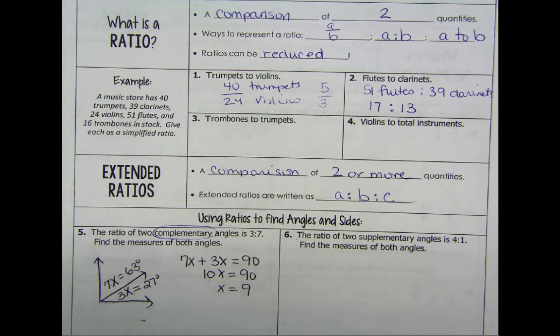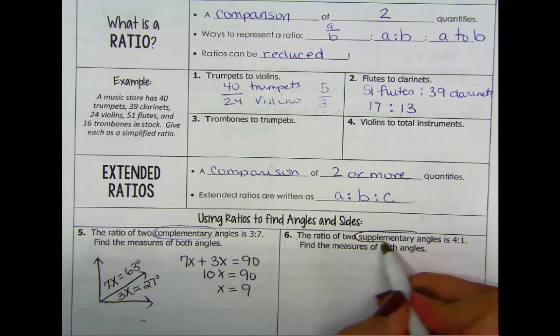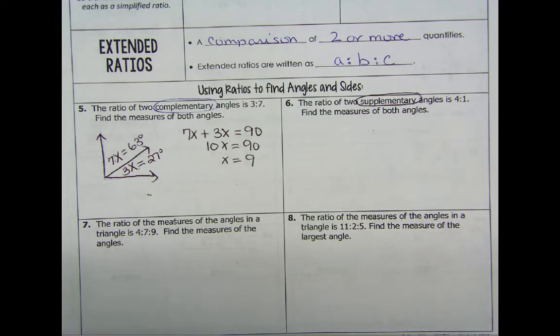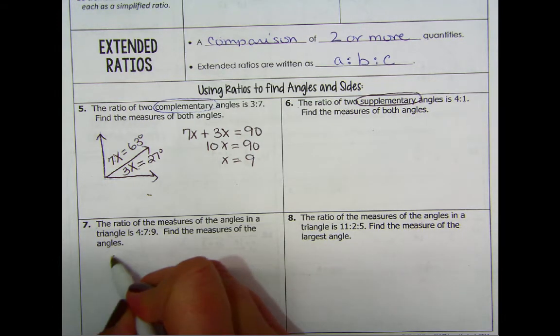All right, the next one, same thing, but dealing with supplementary angles. So supplementary angles should add up to 180 degrees, so you can go ahead and try that one. And then the 2 problems down below, both are dealing with angles of a triangle. So I'll start the first one out for you.